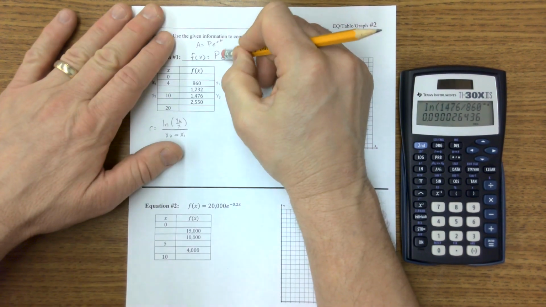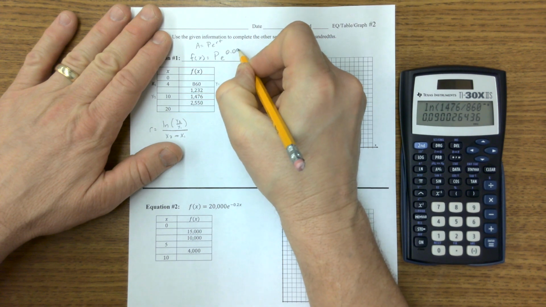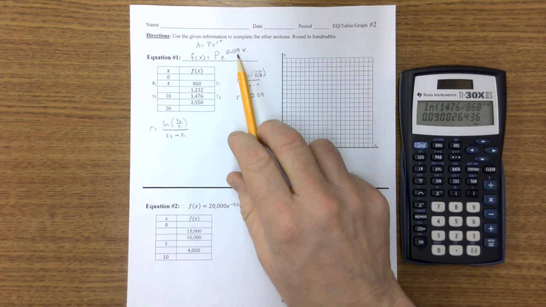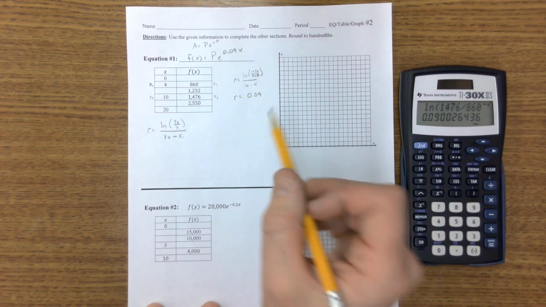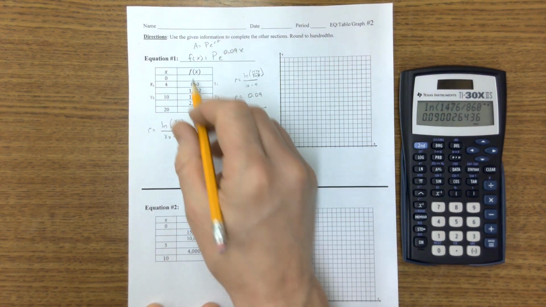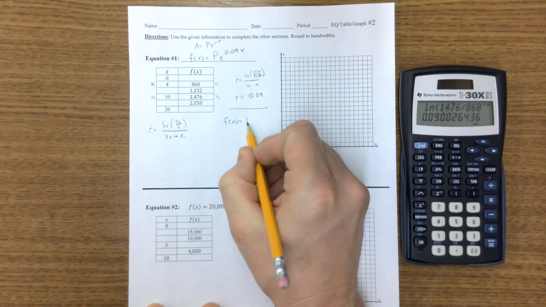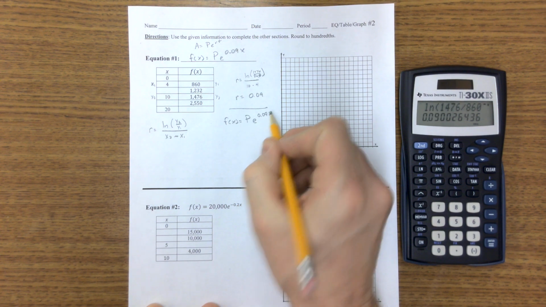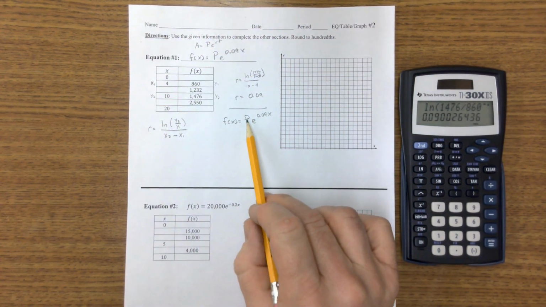So I'm going to go ahead and fix my equation. And this has a 0.09 rate of change. There's the rate of change, 9%. That's how we find it. However, we still don't know where it starts. So I write my original equation. F of x is equal to P E. I do know this rate of change now, which is 0.09, so I can go ahead and write that in there, but I still don't know where it starts.